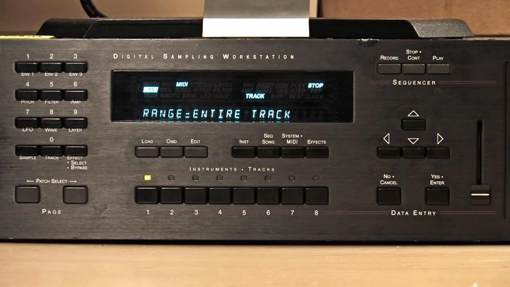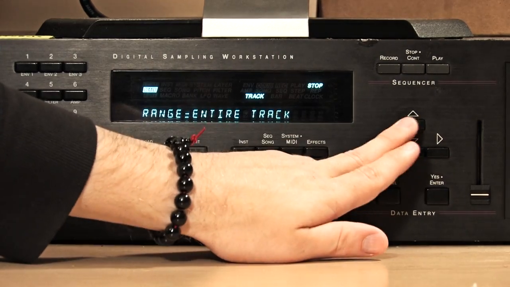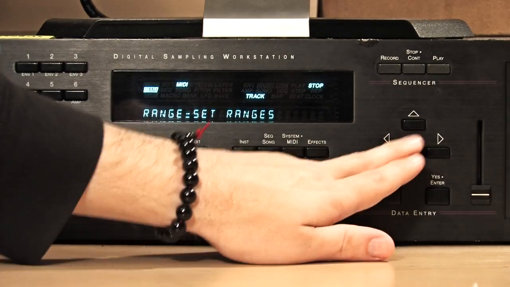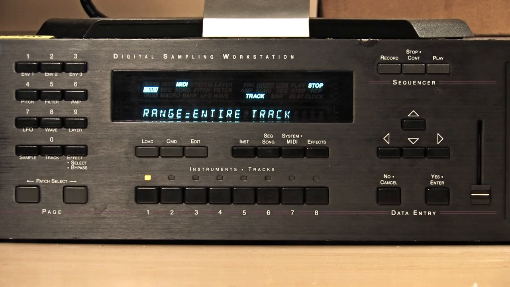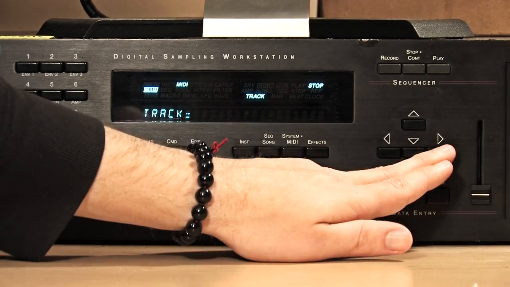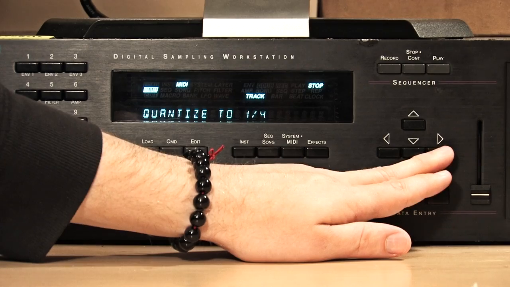Usually on instruments, you would want to affect the timing of every single note at once and not specify a range of notes. You wouldn't want the lower notes to be locked into time and have the higher notes drift off. So you wouldn't usually need that separation on a traditional instrument. But for drum sounds, the entire track versus set ranges is very, very handy. In this case, we only have the hi-hats on this track at the moment, so we don't really need to set ranges. We can just do the entire track and it's not going to make any difference. Okay, so that's what we want.